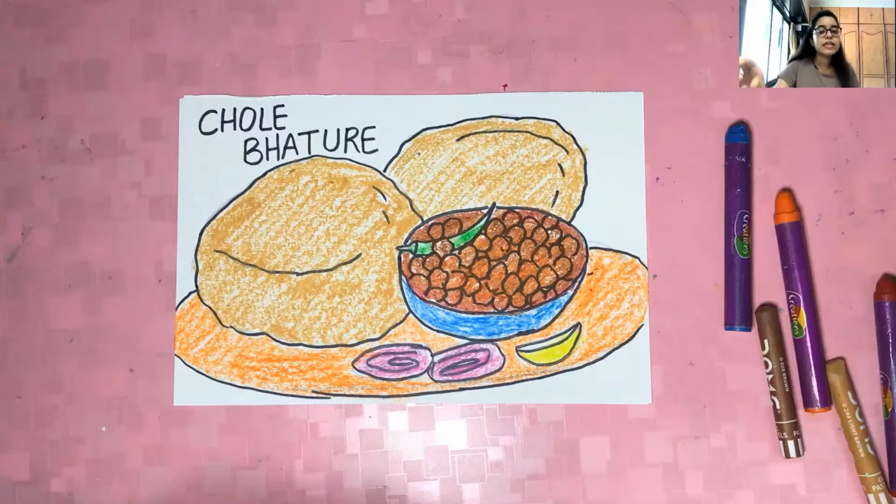So this is eaten by taking a small part of bhature. We dip it into the chole and we top it with a piece of onion and a pinch of green chili, and that's how it is eaten. Okay, so that's chole bhature from the state of Punjab that we have created in today's class.